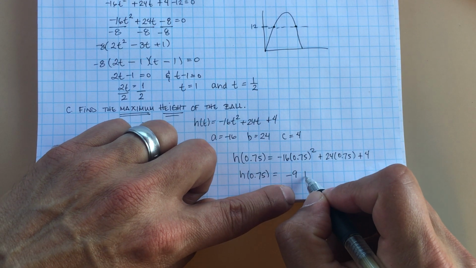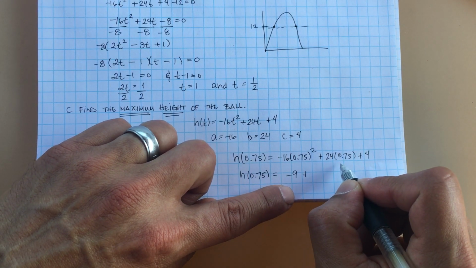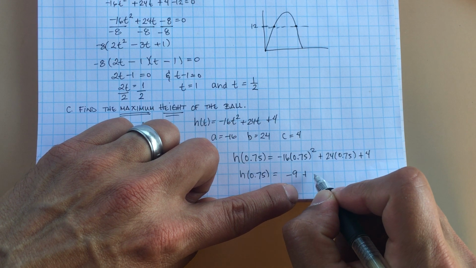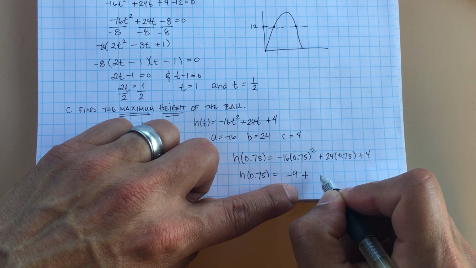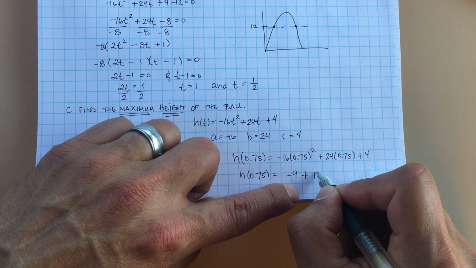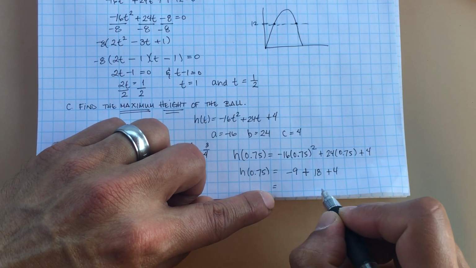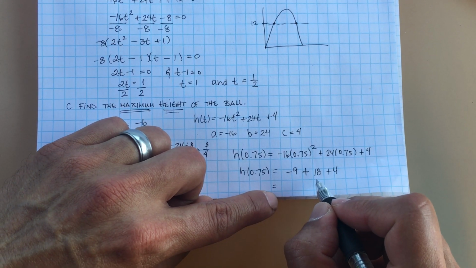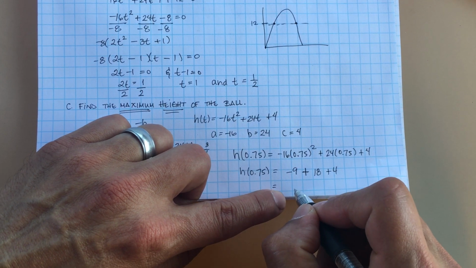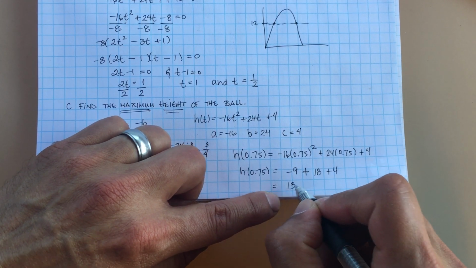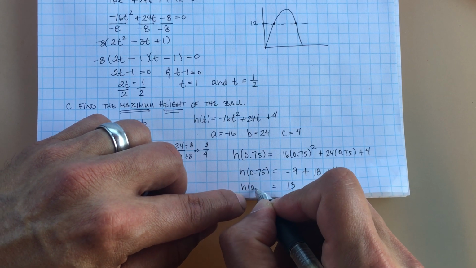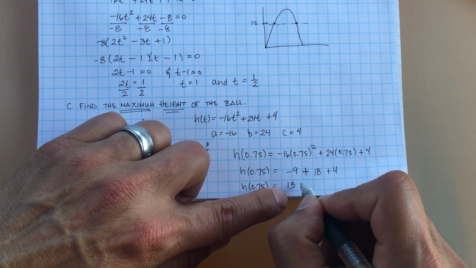Okay. Plus 3/4 of 24, that should give you 18. Esto te va a dar 18 más 4. So this guy, 22 minus 9 is 13. Entonces la altura máxima de este proyectil es 13 pies.